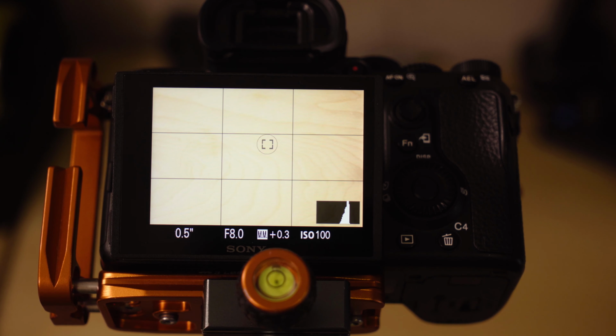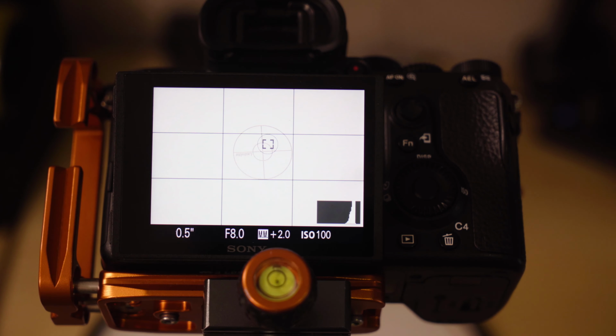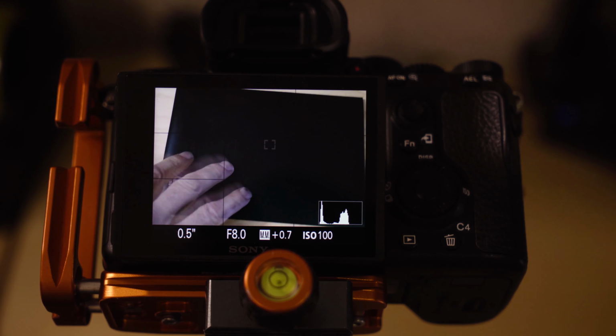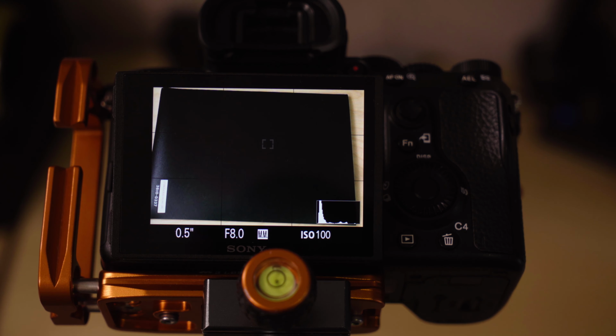Now let's look at something different. We'll swap the grey card for a white card. And now you'll see that the histogram has moved entirely across to the right hand side because it's got a purely white scene. Now if I put something in there that is purely black, I'll get it to shift entirely to the left. So there's a black scene, and it's shifted the histogram entirely to the left hand side.